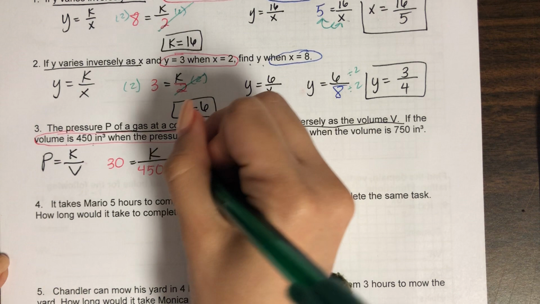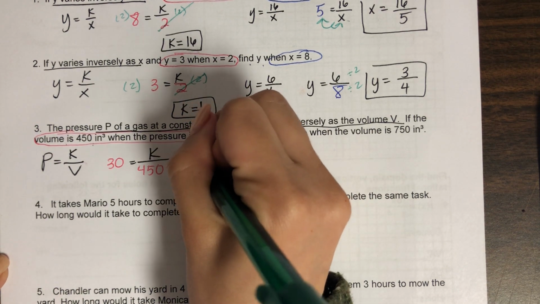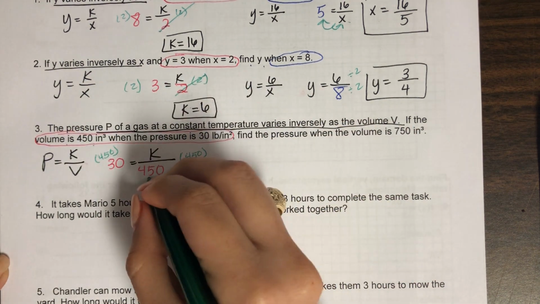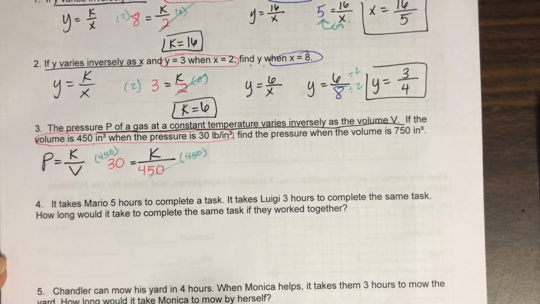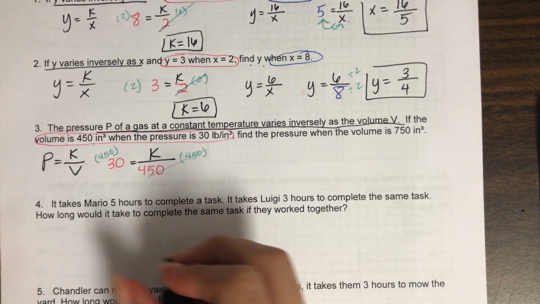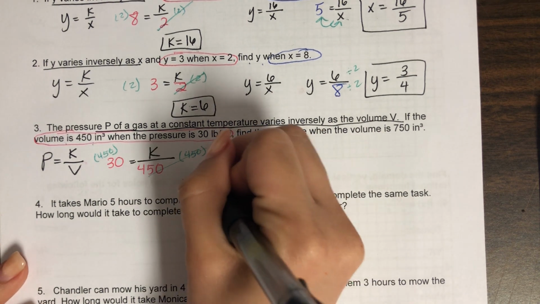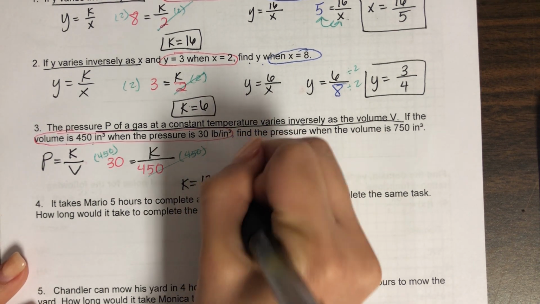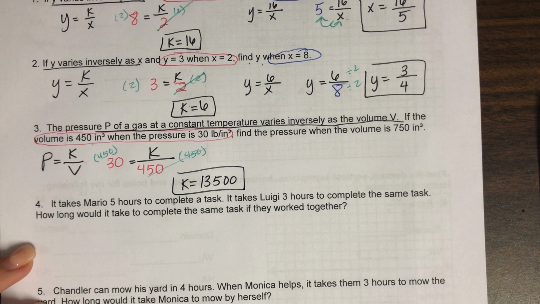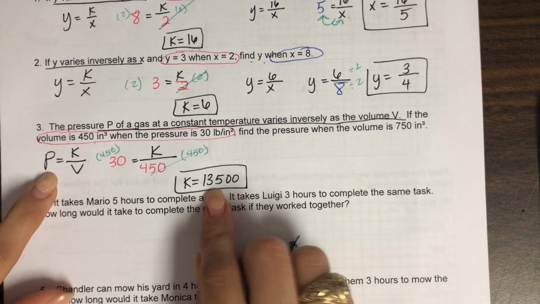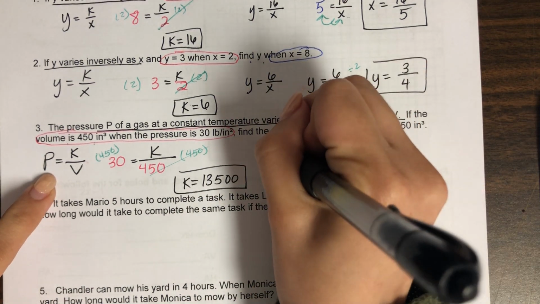So I'm going to multiply 450 on both sides to cancel it out. And I know all of you guys have a calculator right next to you. So 450 times 30 is 13,500. I'm going to plug this back into my equation over here. Remember to use P and V.